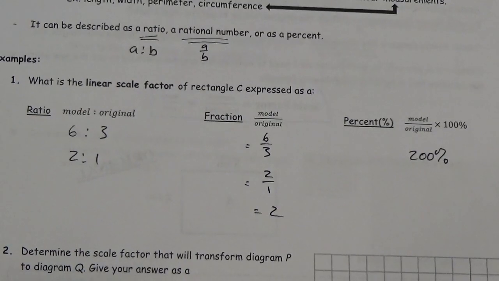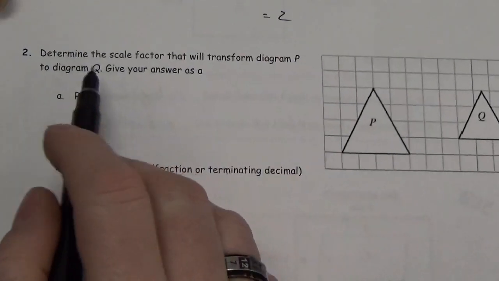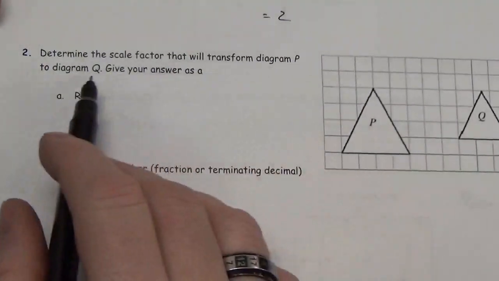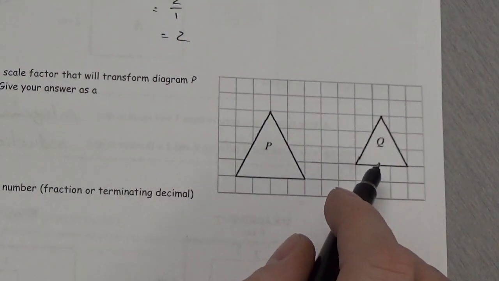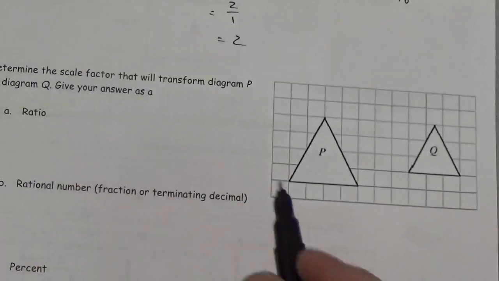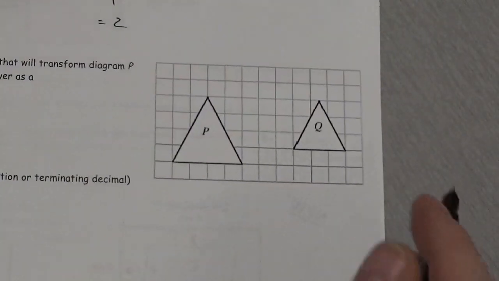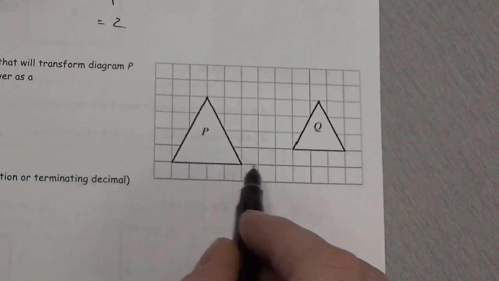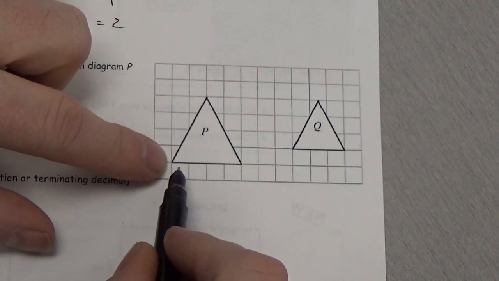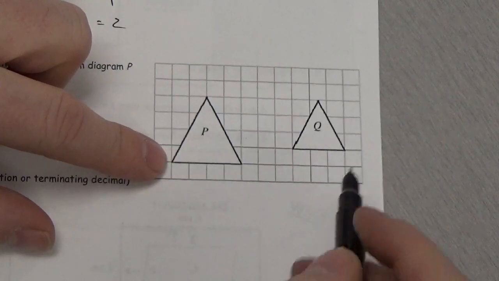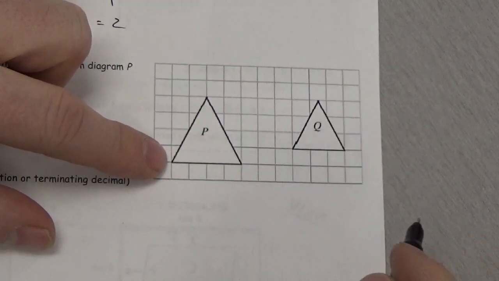So in this question, it says determine the scale factor that will transform diagram P into diagram Q, and give your answer as a ratio, rational number, percent here. Okay, let's compare these two. So let's go horizontally in terms of its dimensions. So in P, this is 1, 2, 3, 4, and for Q, this is 1, 2, 3.